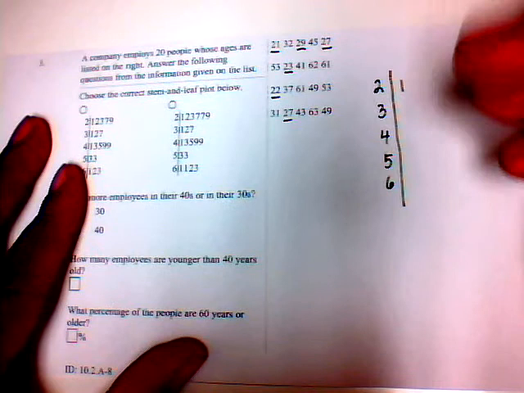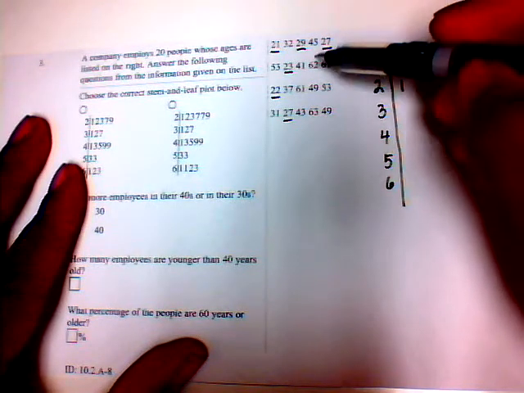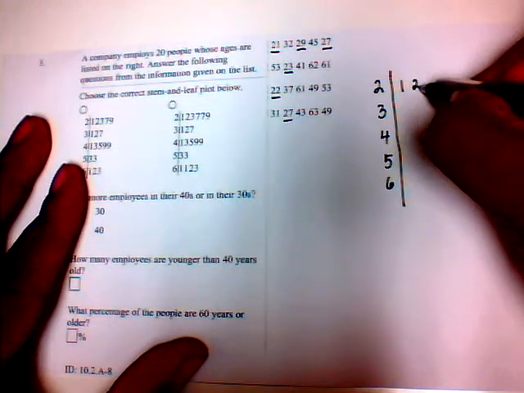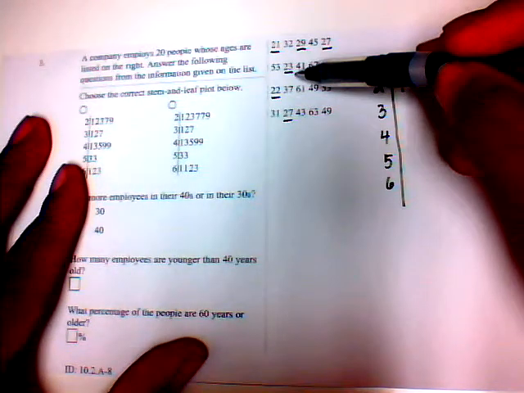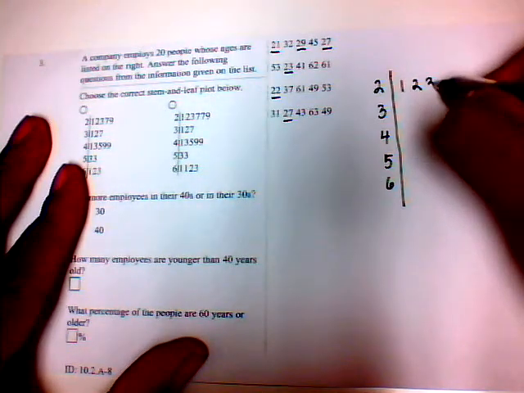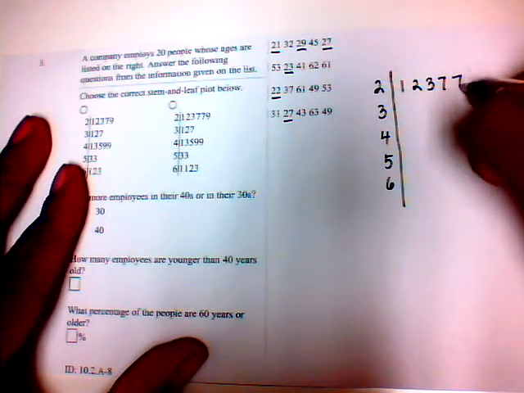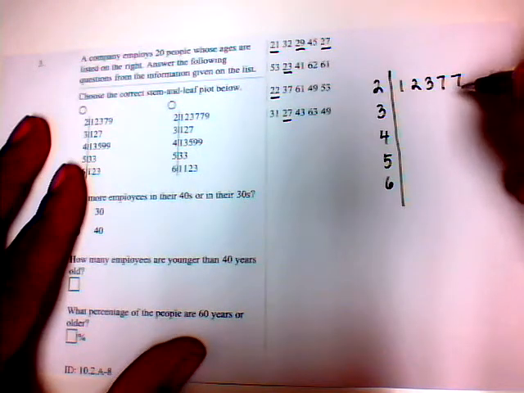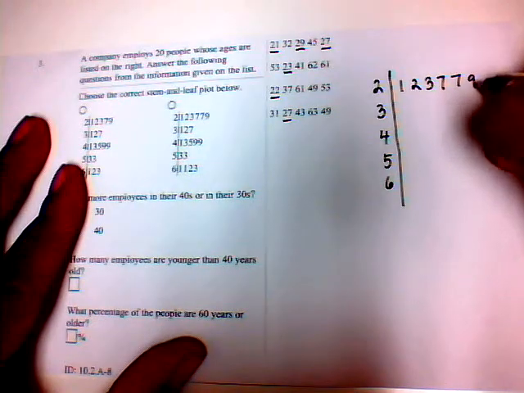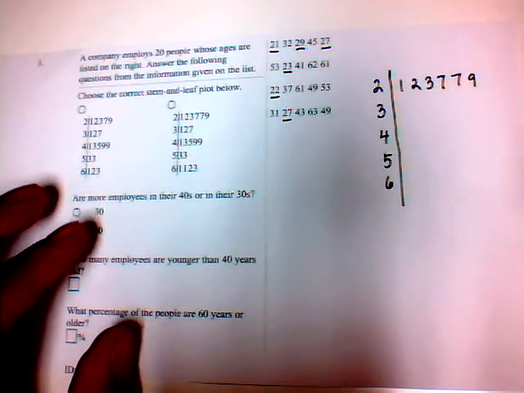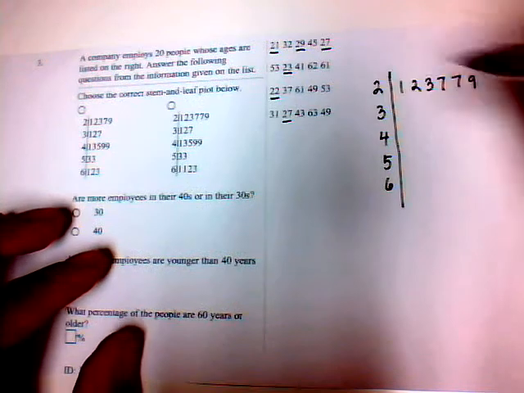I'm doing this in order from least to greatest. Then 22. There is a 23. There are two numbers that are 27, so I do have to write down the leaf of 7 two times, and then 29, which will be a 9. Those are the leaves for the stem of 2.